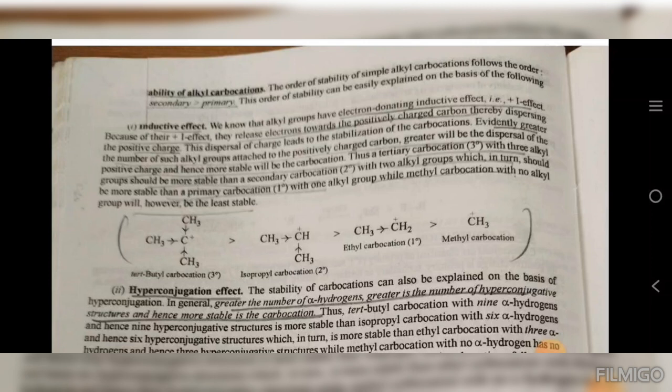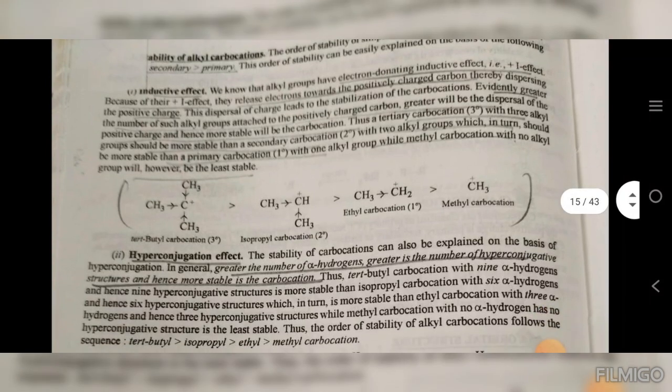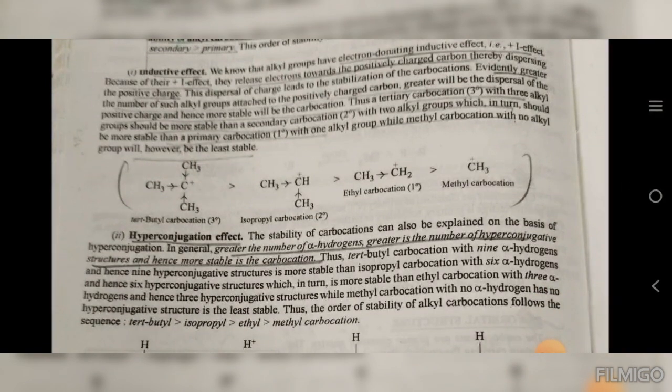Inductive effect. We know that alkyl groups have an electron donating inductive effect, plus I effect. Because of their plus I effect, they release electrons towards the positively charged carbon, thereby dispersing the positive charge. This dispersal of charge leads to the stabilization of the carbocations. Evidently, the greater the number of such alkyl groups attached to the positively charged carbon, the greater will be the dispersal of the positive charge and hence the more stable will be the carbocation.